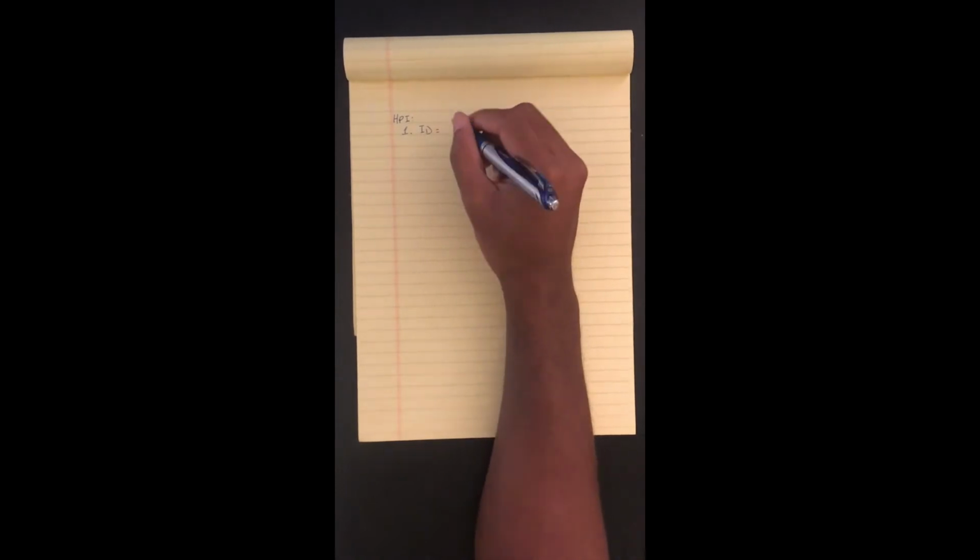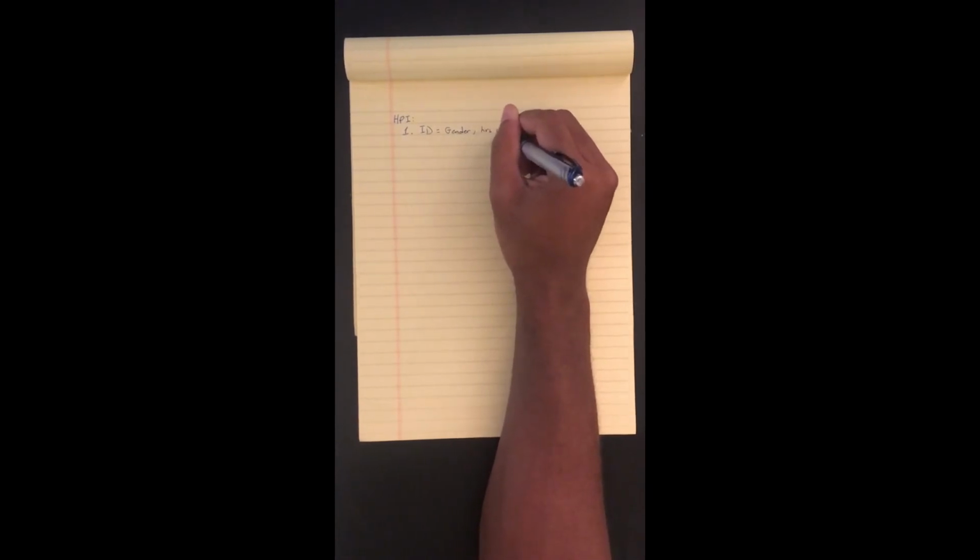So, here we go. The first thing you want to do, obviously, is your HPI. First thing you want is to ID the patient, right? So that just means their gender, hours of age, and then their name, if they have one. Sometimes parents haven't decided a name, and that's okay.